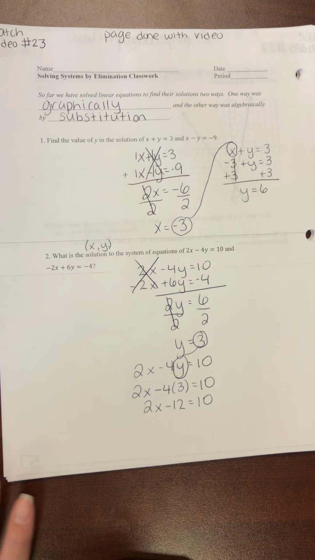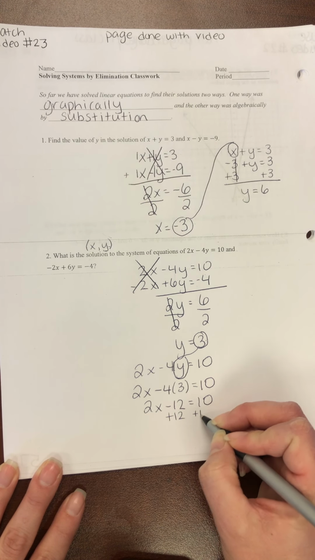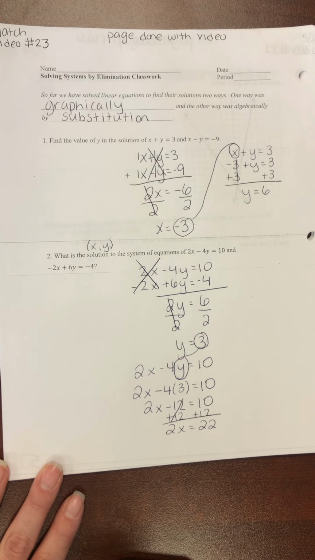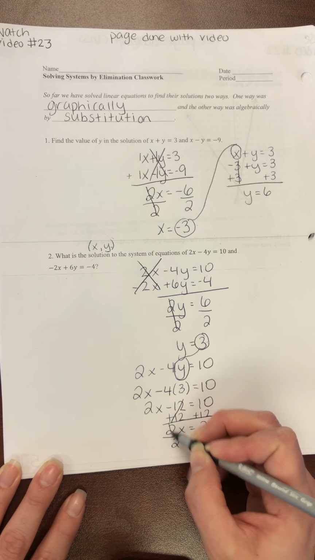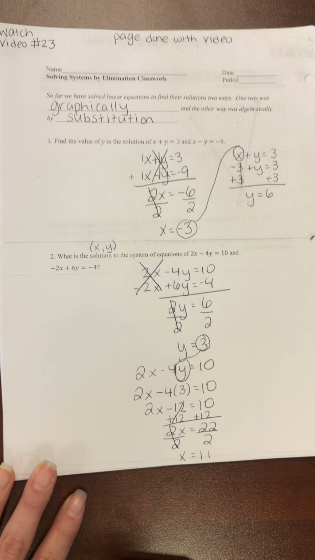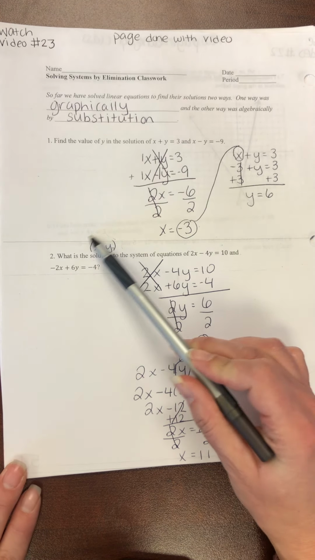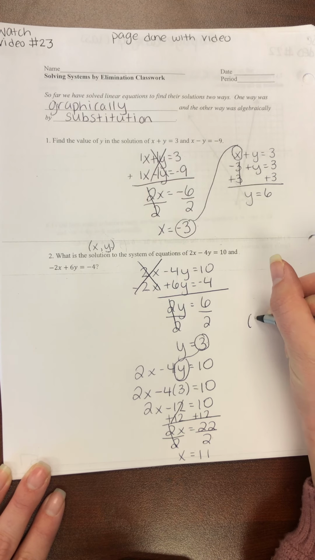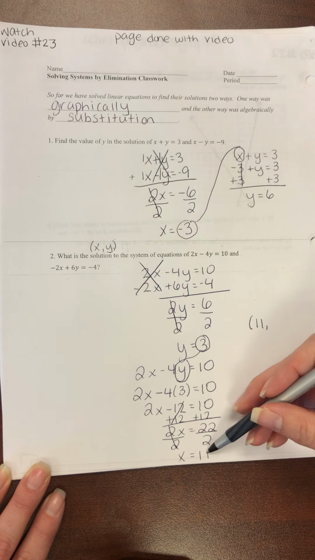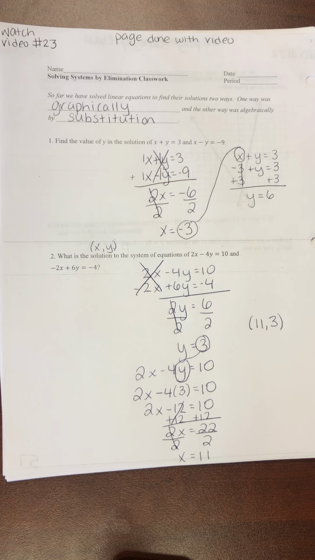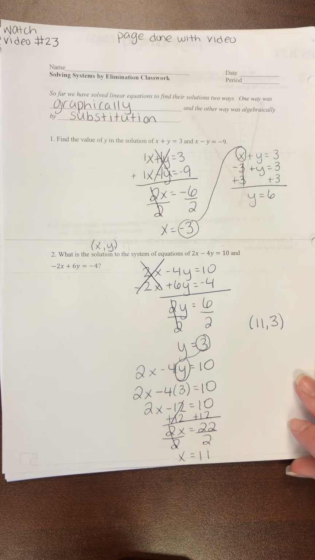I want to get x by itself. So everything without an x, I'm adding to the other side. So now I have 2x equals 22. And then my last step is to divide each side by 2. And we get x equals 11. You're so close to being done, but remember we wanted to write this as a point. So this is the point (11, 3), because x comes first, x is 11, and my y value is 3. So your answer to number 2 is (11, 3).